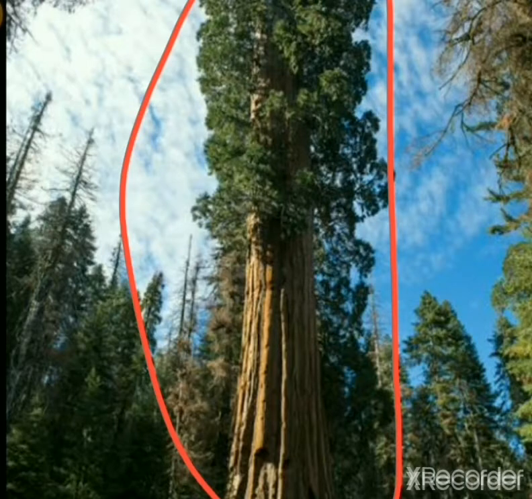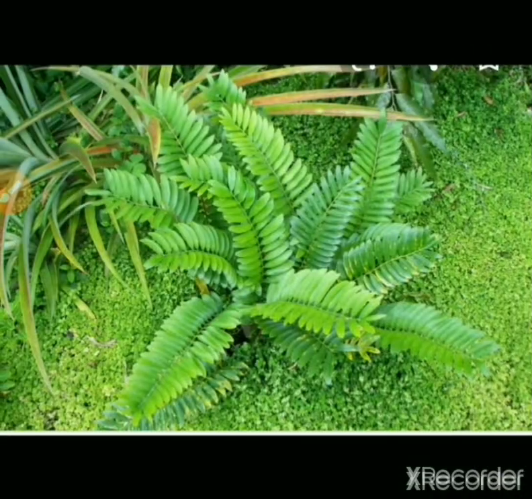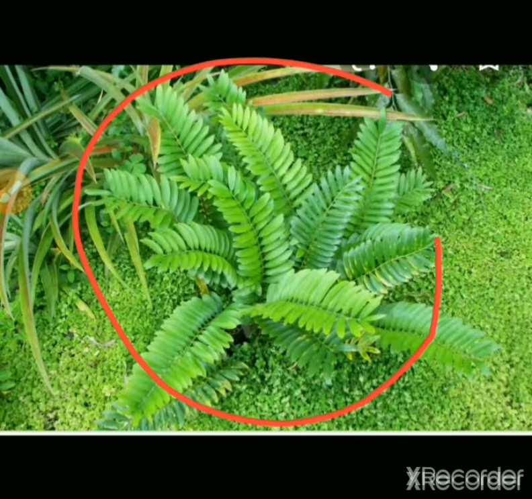Sequoia plants are present in the Redwood garden of California, and the smallest plant of gymnosperms is Zamia pygmaea. So the largest plant of gymnosperms is Sequoia and the smallest plant of gymnosperms is Zamia pygmaea. Okay student, so these are the smallest and largest plants of gymnosperms.